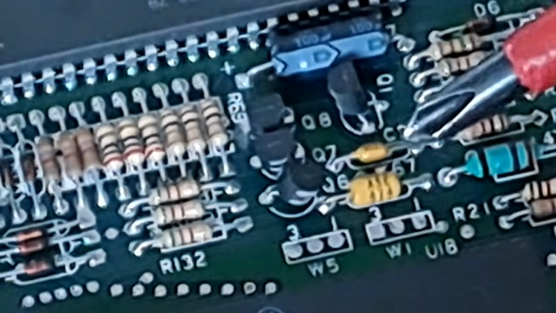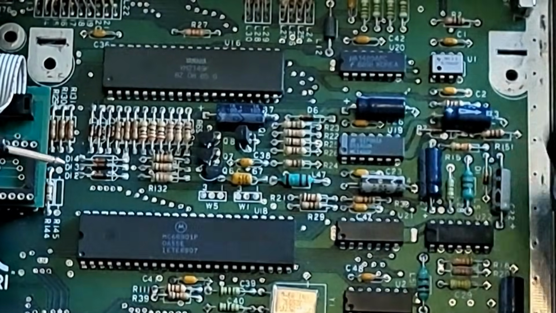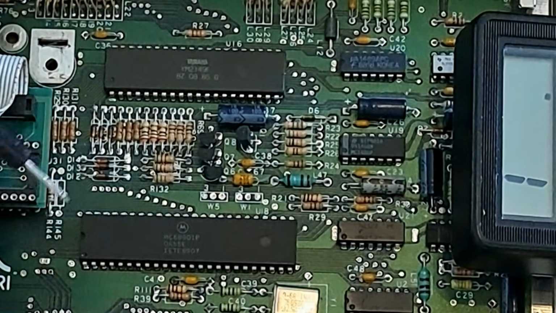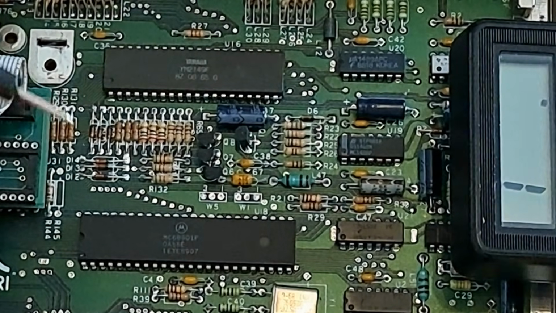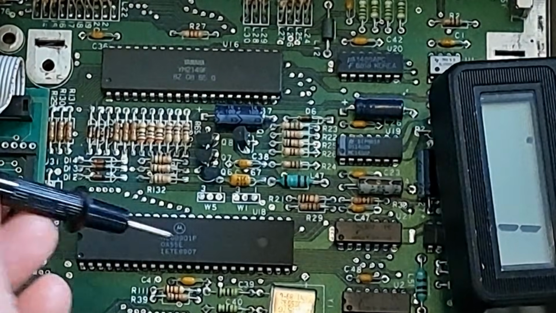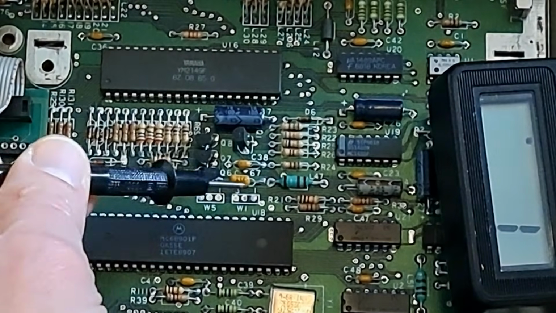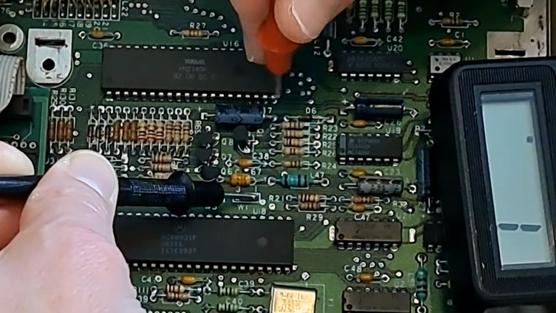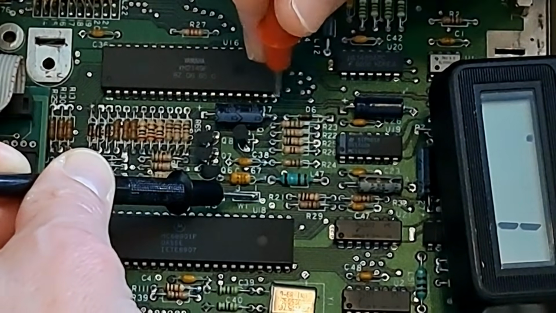W5 and W1. Now I want to check if they are indeed connected as shown in the schematic. You never know, maybe there are different versions of the motherboard. We'll start with pin 1 of W1. This should be connected to the Yamaha sound chip. Here's pin 20.